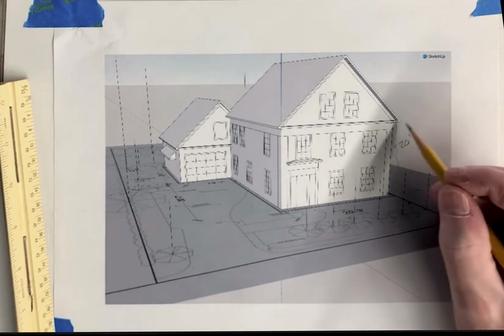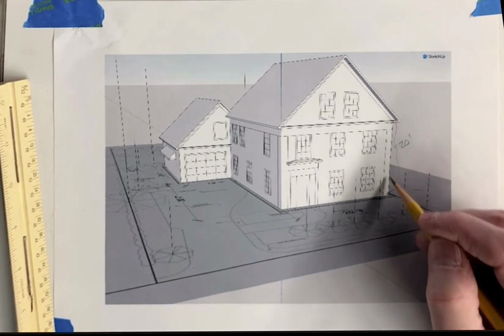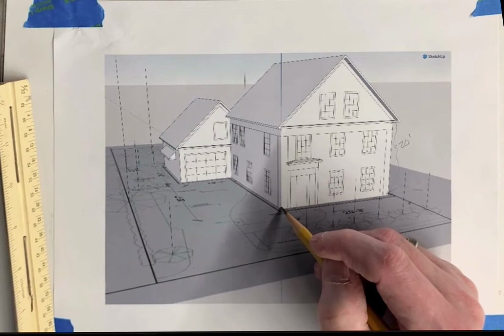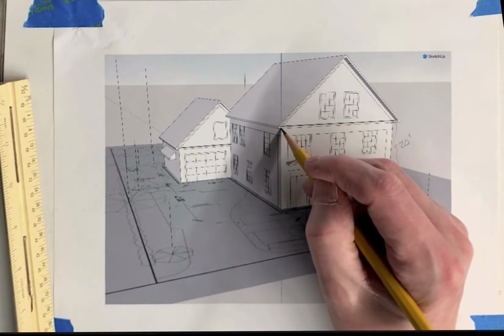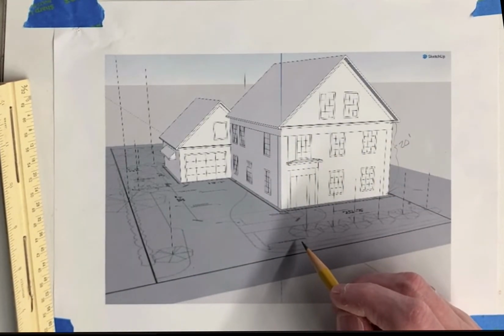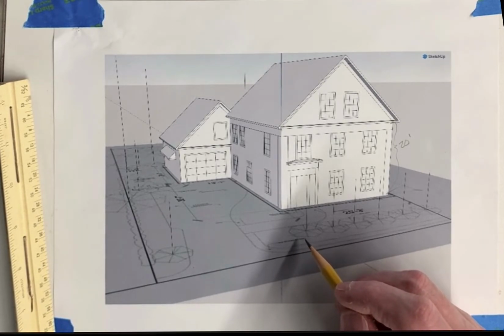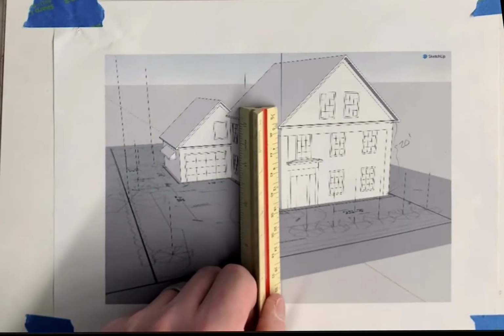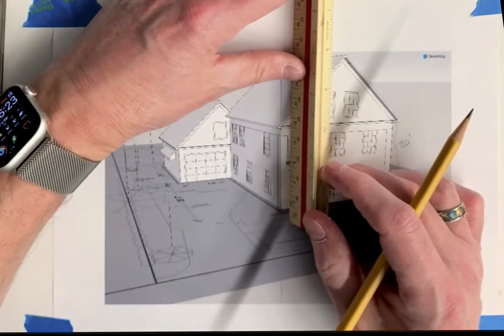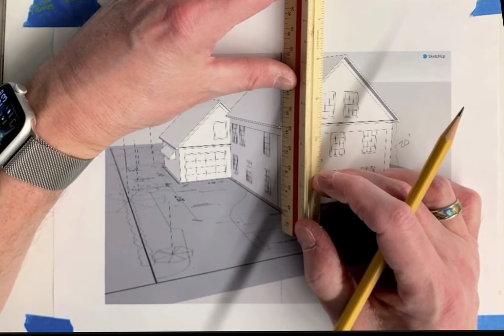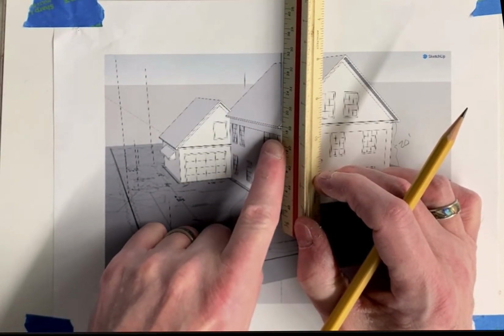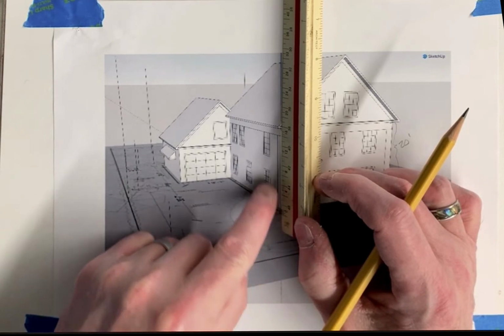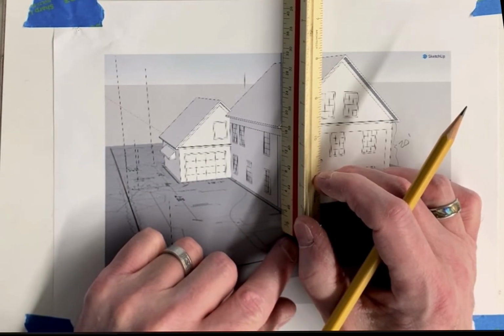How do I do that? If I know that this wall is 20 feet and I divide this into 20 equal sections, each one of them is going to be a foot. If I divide it into 10 equal sections, each one of them is going to be 2 feet. Well, I could take my scale and measure it and say, okay, I might be able to see it, but that line is 16.5 feet at 1/8 inch scale.